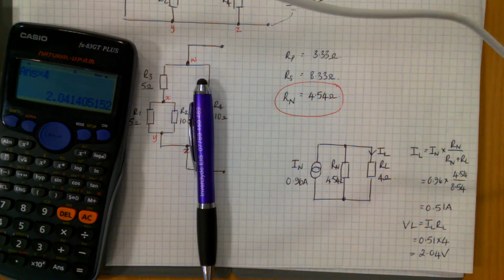And when you do your current divider and then your voltage divider, those are the answers you should get.